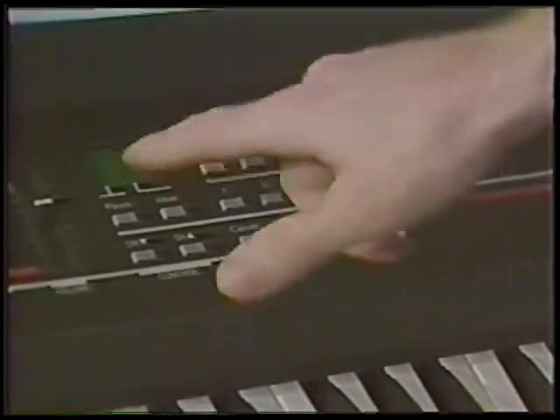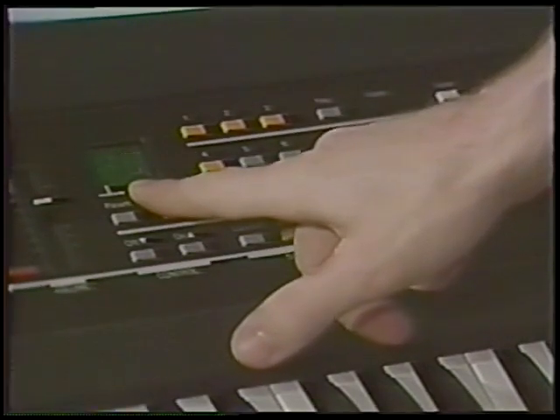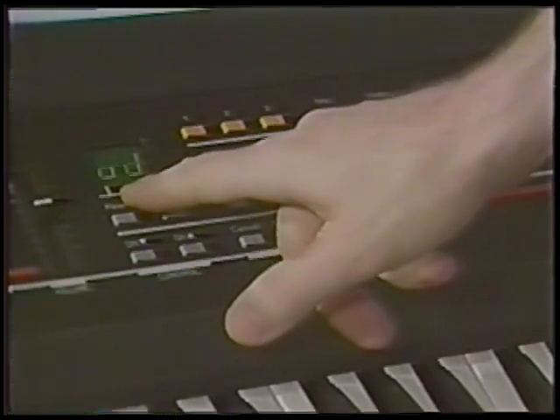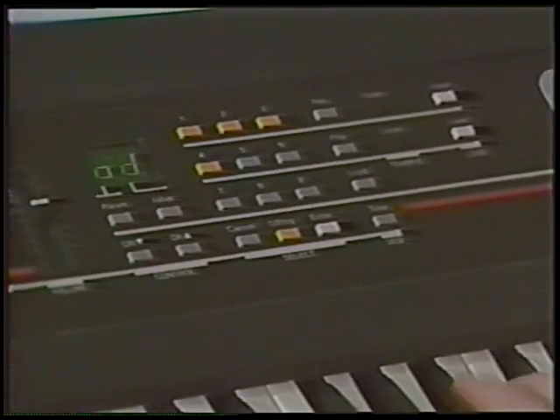You hit record, and while it's blinking, record start, hit play. And you'll see OD there. It doesn't mean overdose, it means overdub. I could overdub a part on it. Now we'll play.